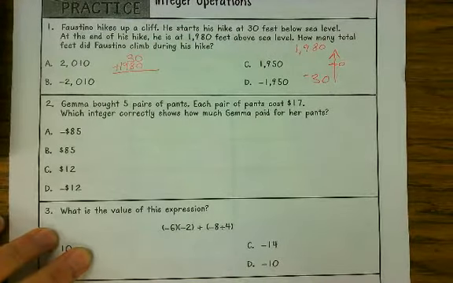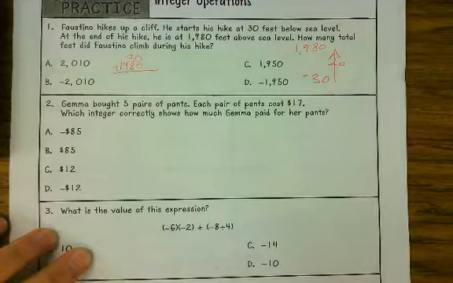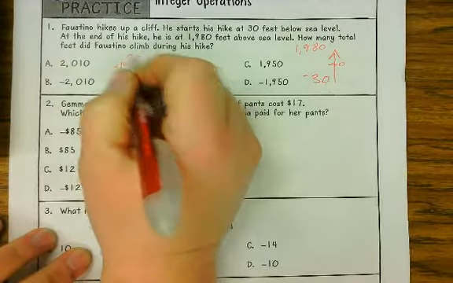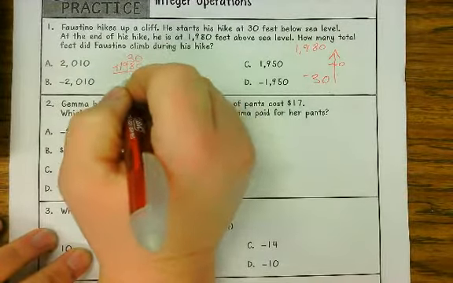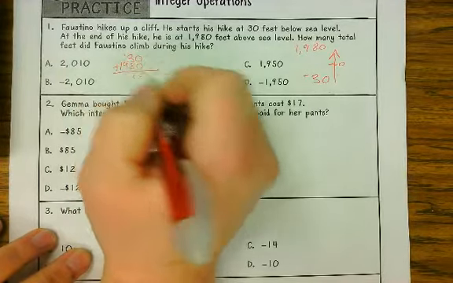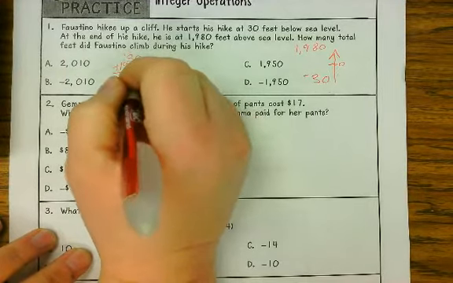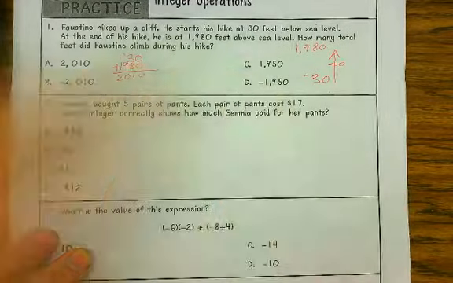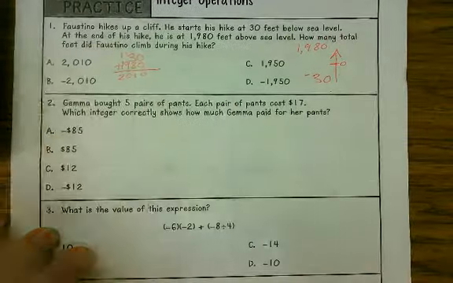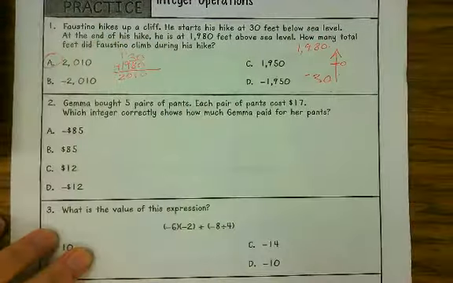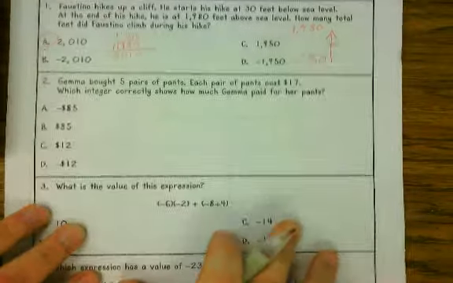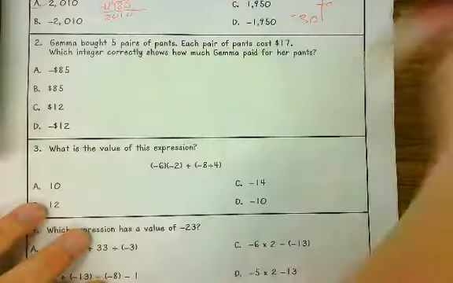And we can actually just add this up and see what we get. So that's going to be 11, 10. So 2,010 feet. Pretty straightforward. Next problem.